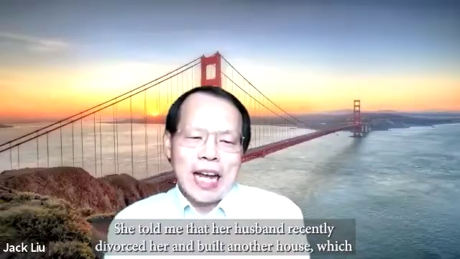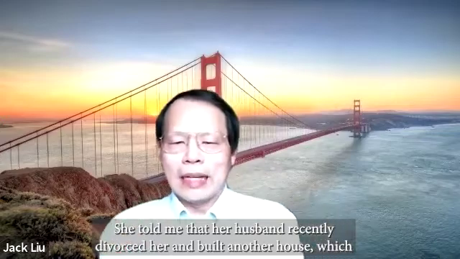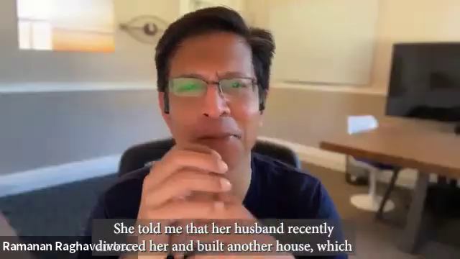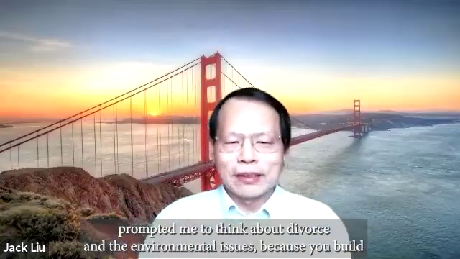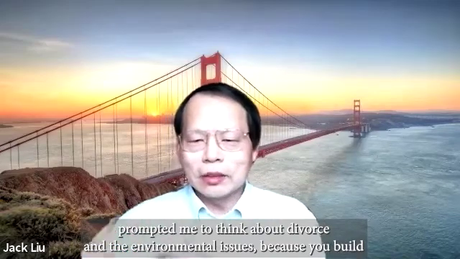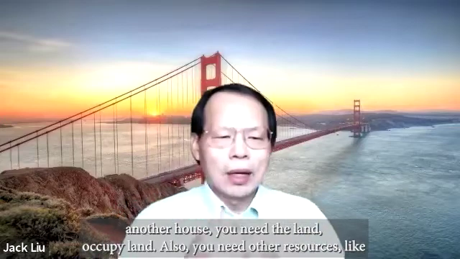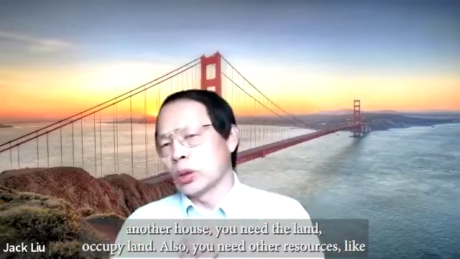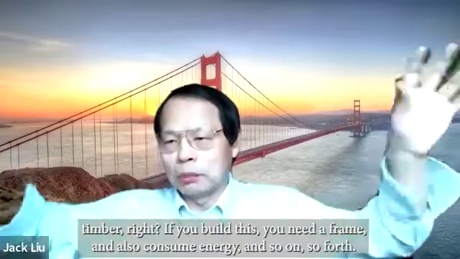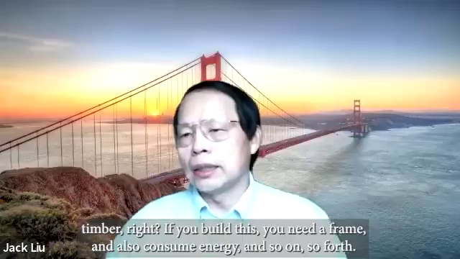She told me that her husband recently divorced her and built another house. Which prompted me to think about divorce and environmental issues. Because if you build another house, you need land, occupied land, and also other resources like timber, right? If you build this, you need the frame, and also consume energy and so on and so forth.